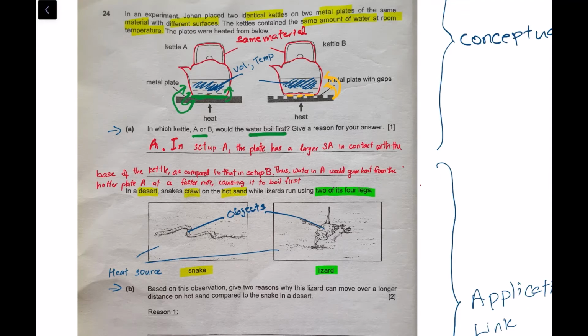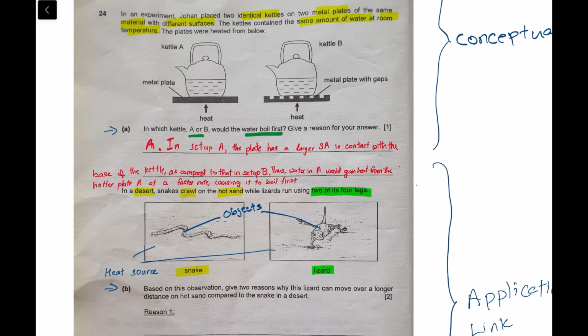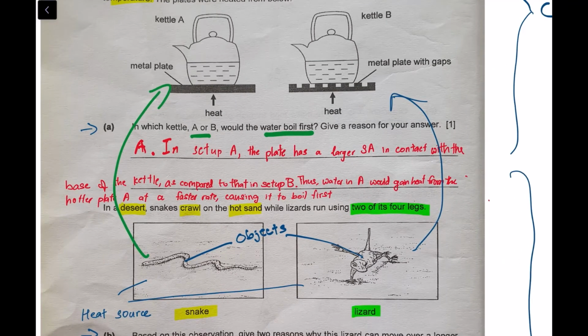If I erase all these annotations, you would see that the situation of the snake is similar to that of setup A, and the situation of the lizard is similar to that of setup B. This is because the full body of the snake is in contact with the hot surface, like that in A, and in B only 2 legs are in contact with the hot surface, which means it has a reduced surface area of its body in contact with the hot surface, just like setup B.